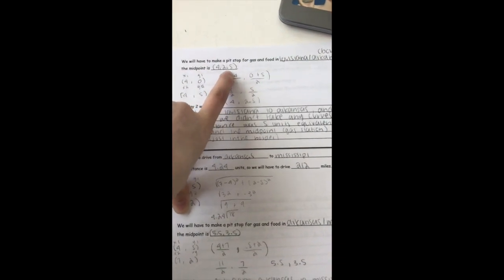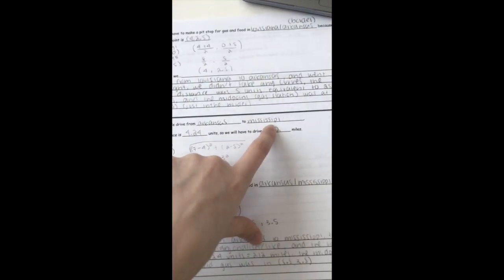So yes, like the midpoint, the answer was a decimal, so I wrote it like that. And now for day 3, I did the same as the last problem, but now I started in Arkansas. Instead of being x2 and y2, I changed it to x1 and y1, and my next stop was Mississippi.